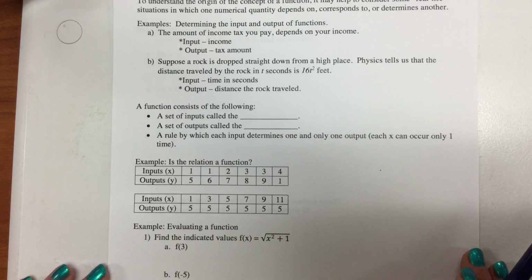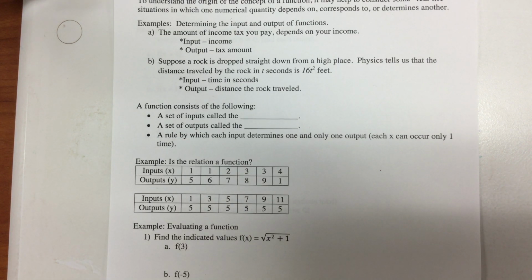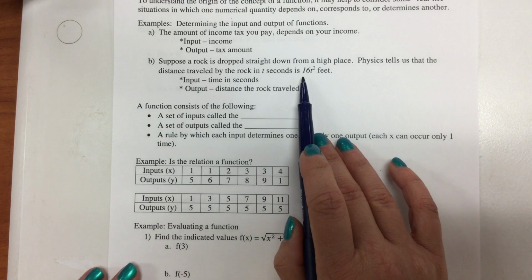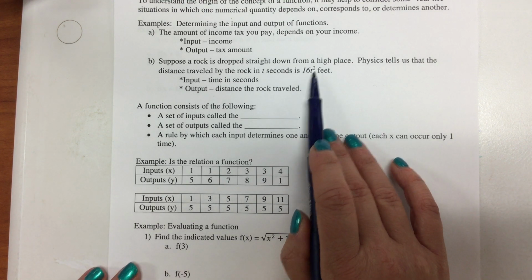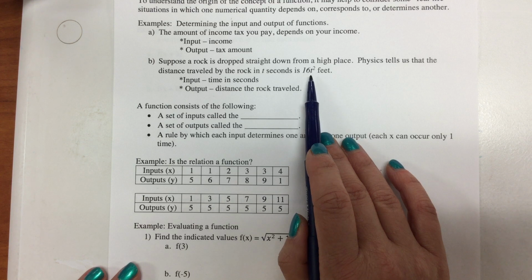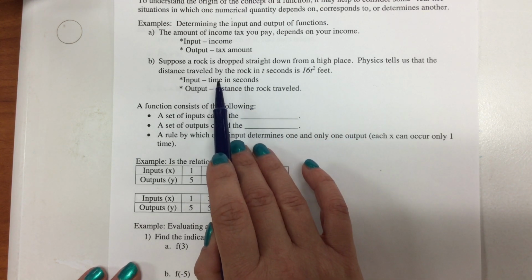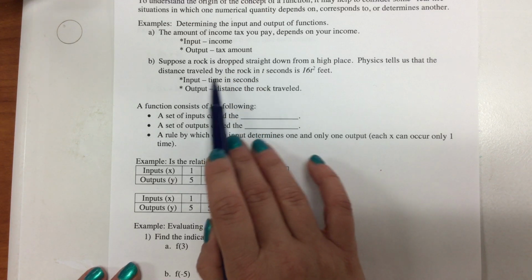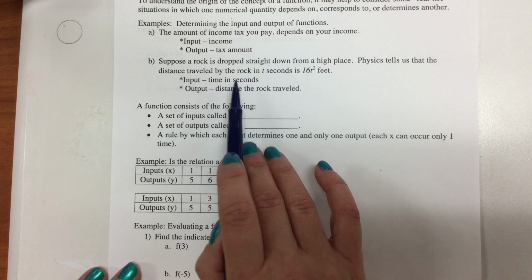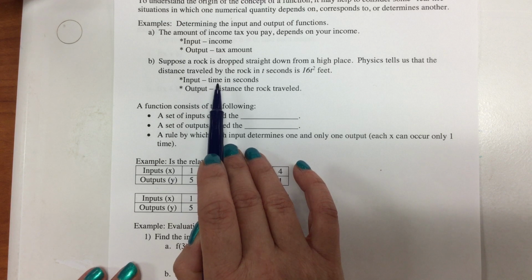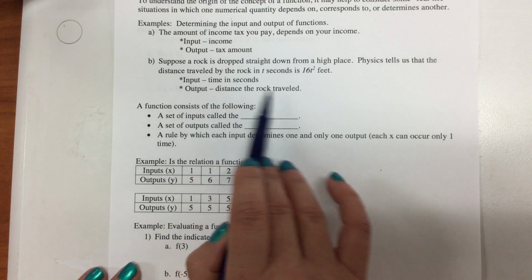Okay, here's another example. Suppose a rock is dropped straight down from a high place. Physics tells us that the distance traveled by the rock in t seconds is 16 times t seconds squared feet. So if you want to know the distance that the rock traveled, you need to have an input. How many seconds since you dropped the rock? So the input is the time in seconds. The output is the distance.